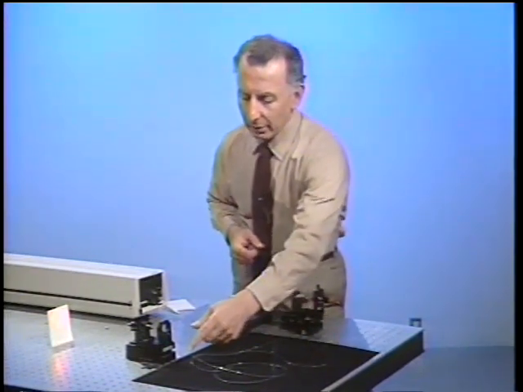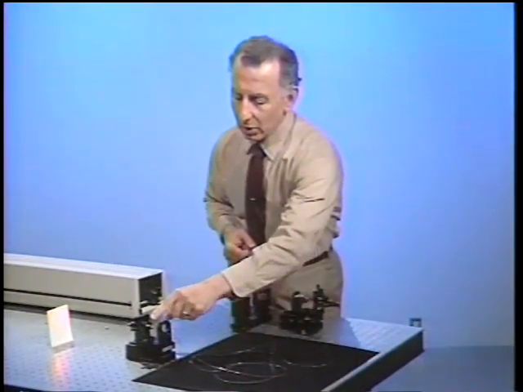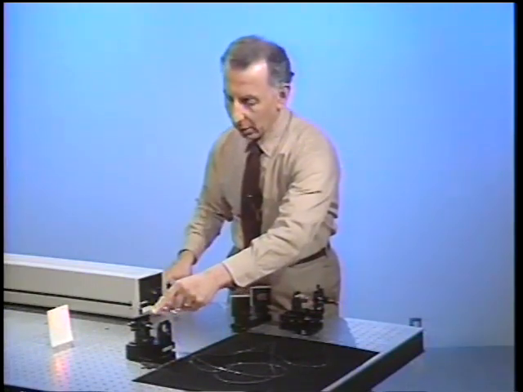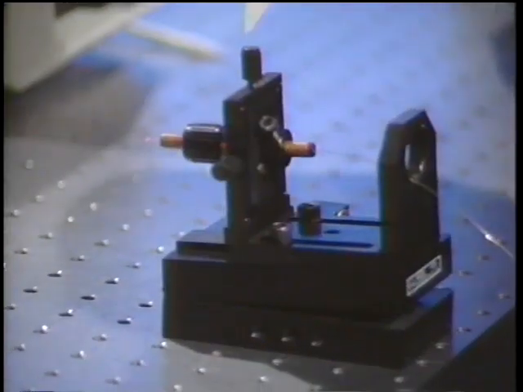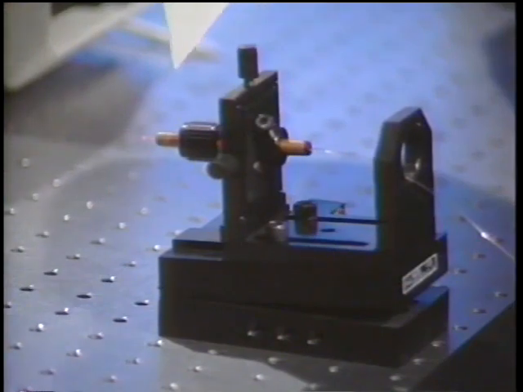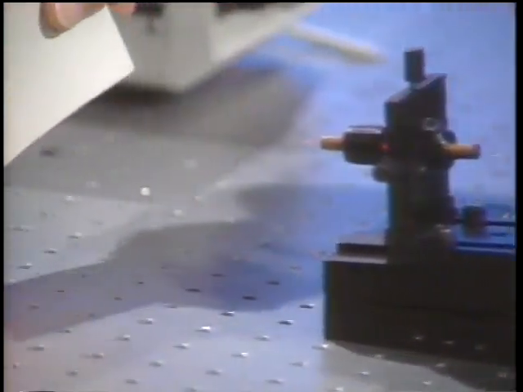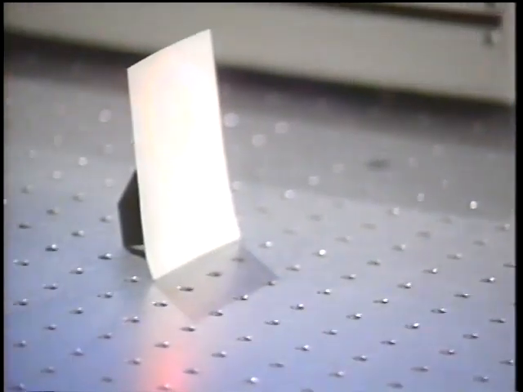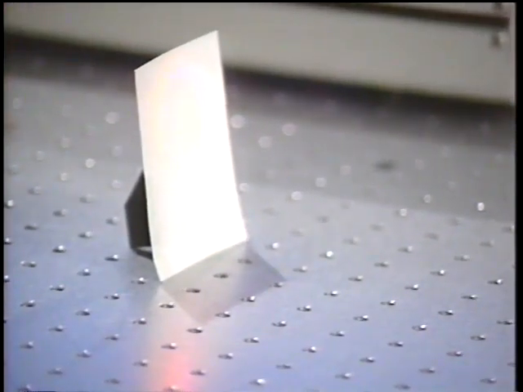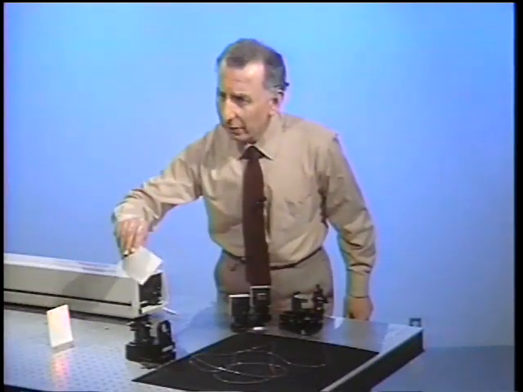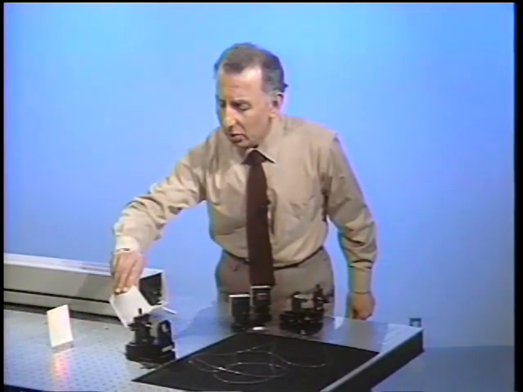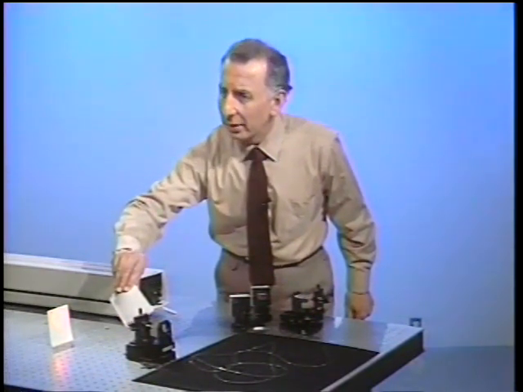The other end of the fiber then goes into a fiber holder in a chuck, and the output of the fiber is over here onto this little screen.